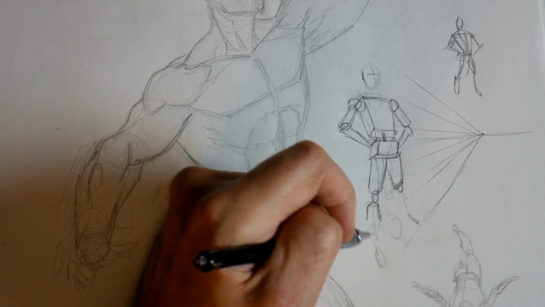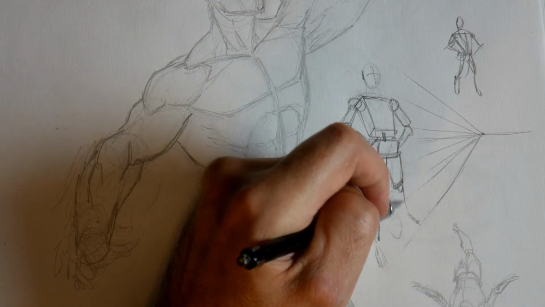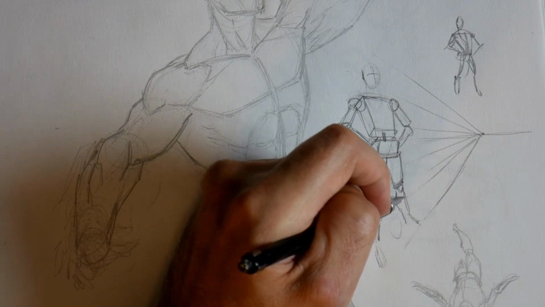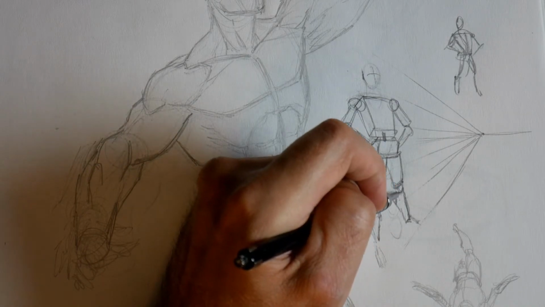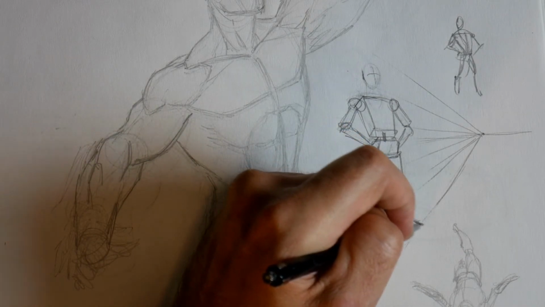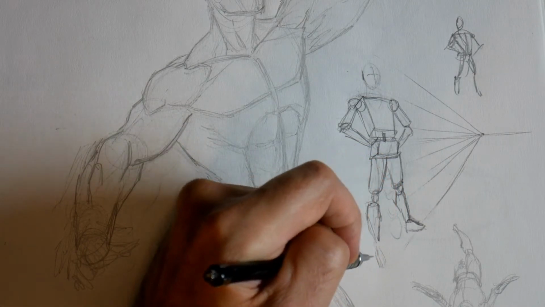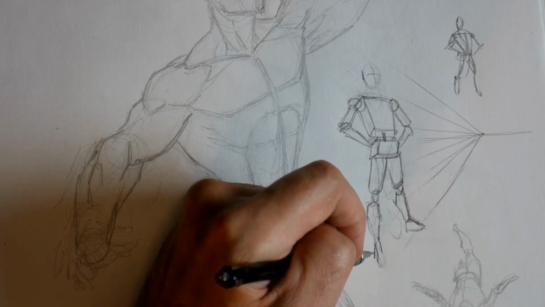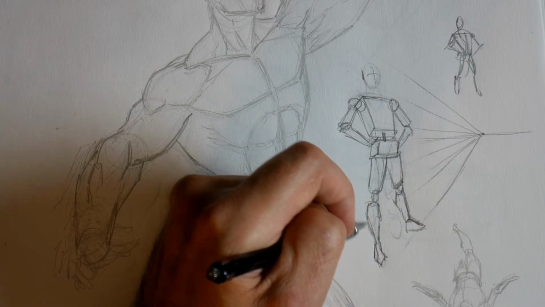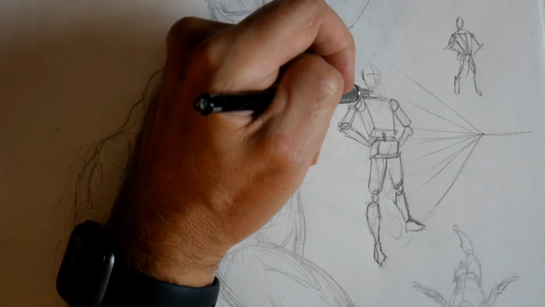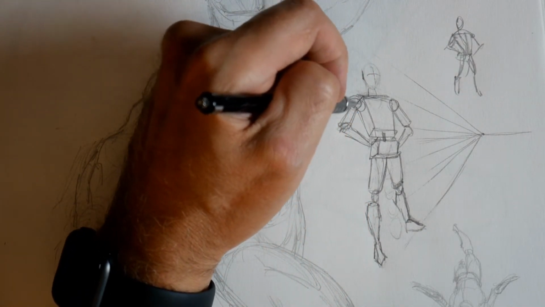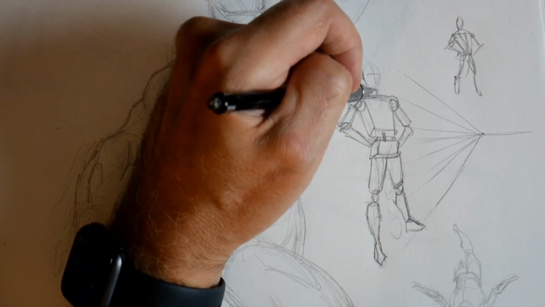Now, the tricky thing about this part, I think, is that you've got to be careful not to hinge upon this stage too heavily, especially for comics. It's very necessary at parts, but it can make your characters very stiff. And I have a problem with that. I have a problem with stiff characters, so I have to be careful of this. Balance, right?